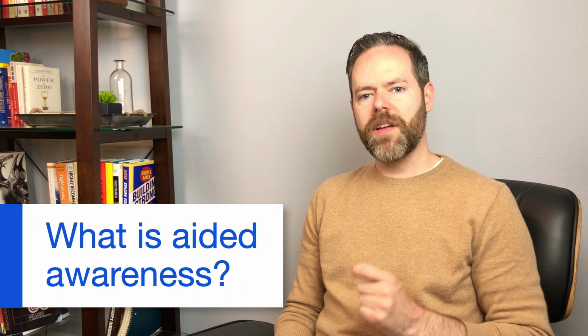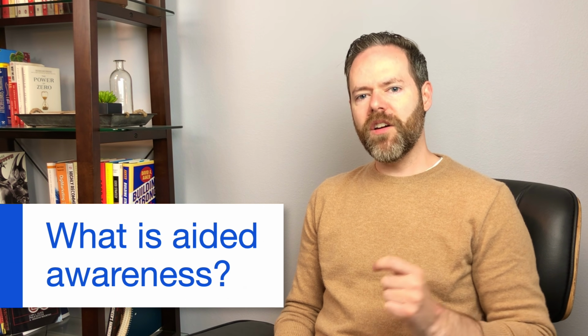Next up, we have aided awareness. Aided awareness is the most commonly used awareness metric by marketers because it gives the best representation and assessment of overall familiarity consumers have with the brand. Unlike unaided awareness, aided awareness gives aids or stimuli to respondents to help jog their memory and assess overall familiarity.